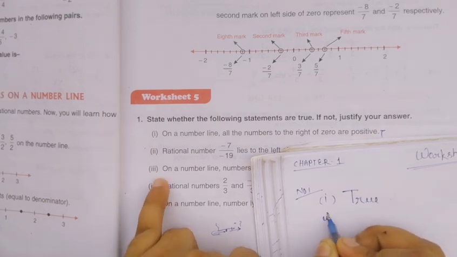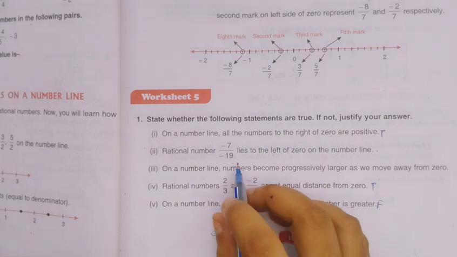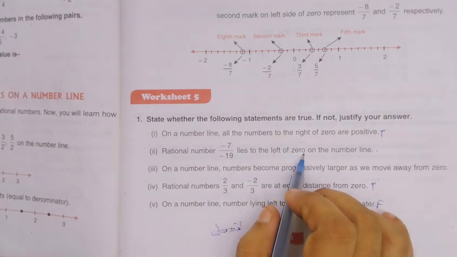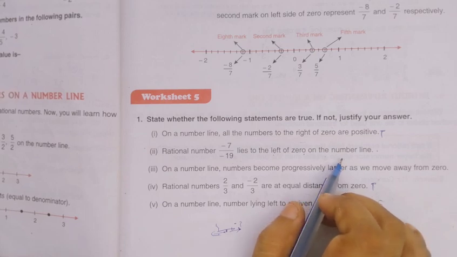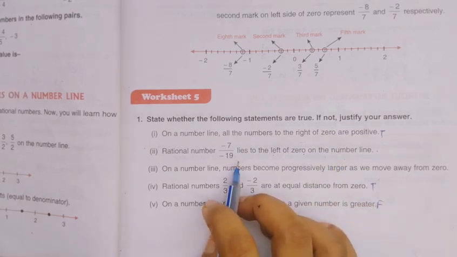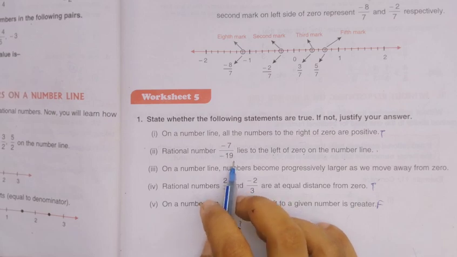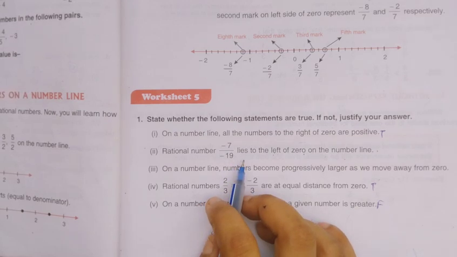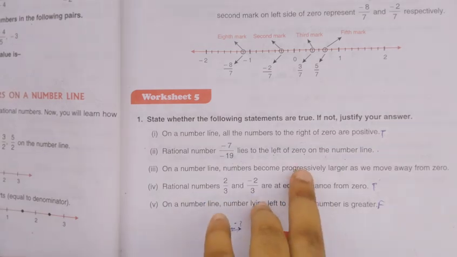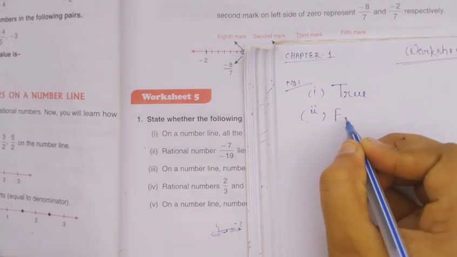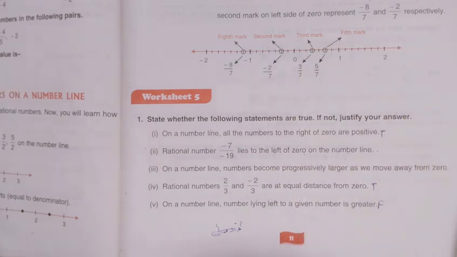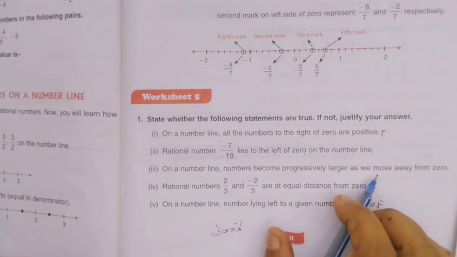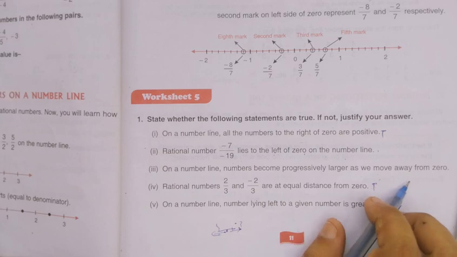The next: the rational number minus 7 by minus 19 lies to the left of 0 on the number line. This is false, because minus 7 by minus 19 equals 7 by 19, since minus minus is plus. It is a positive rational number, which always lies on the right of 0. So it is false. Then another point: on a number line, numbers become progressively larger as we move away from 0. It is also true.